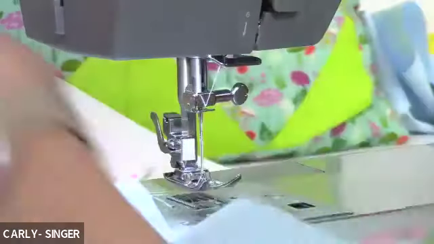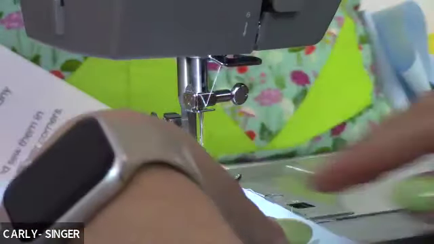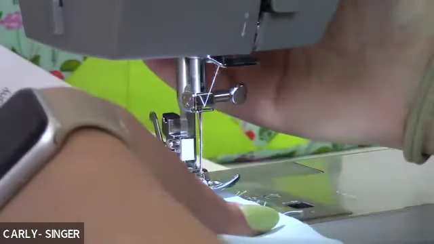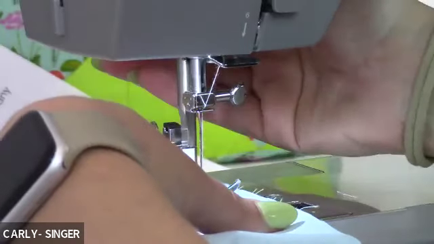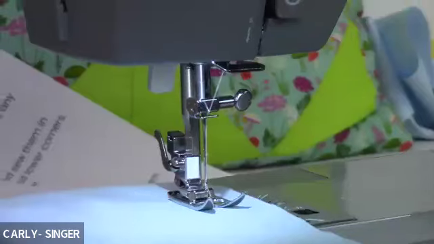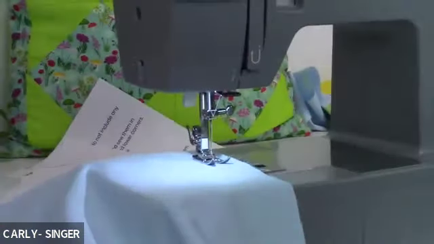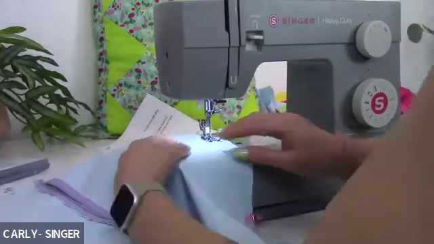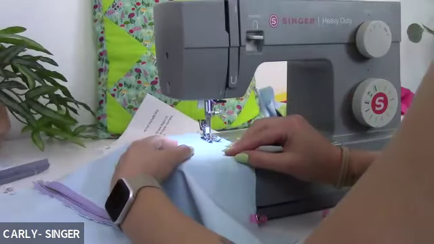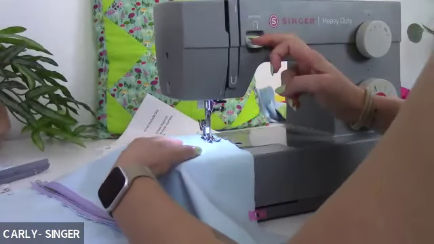I'm just going to start in the center top edge here. Zoom out some. Yeah, make sure you do a good back stitch at the beginning.